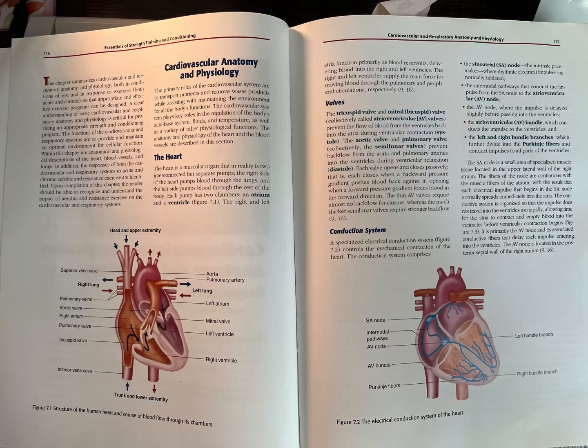are identified. Upon completion of this chapter, the reader should be able to recognize and understand the impact of aerobic and resistance exercise on the cardiovascular and respiratory systems.